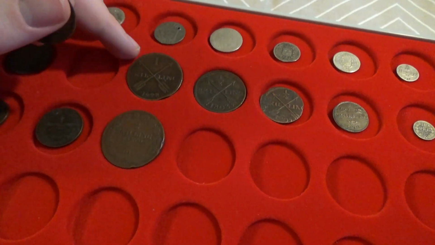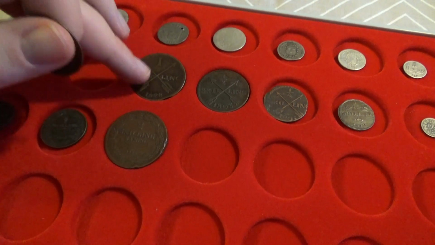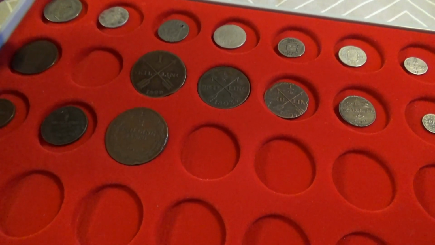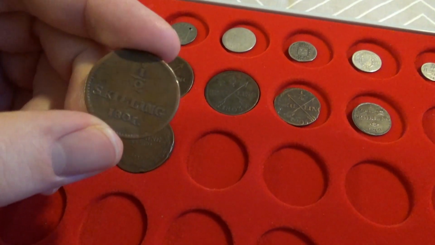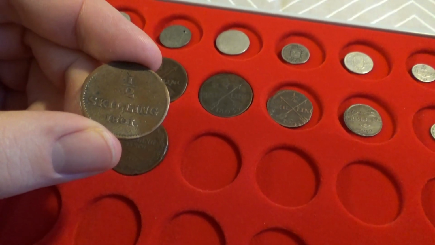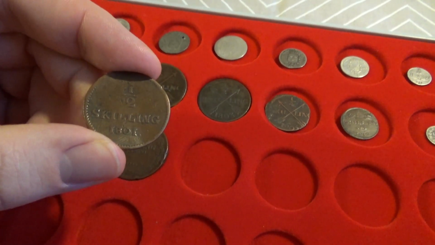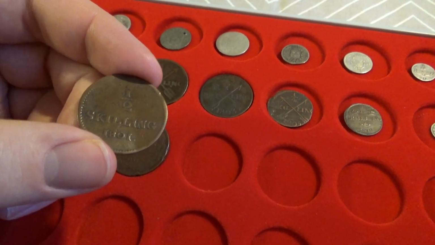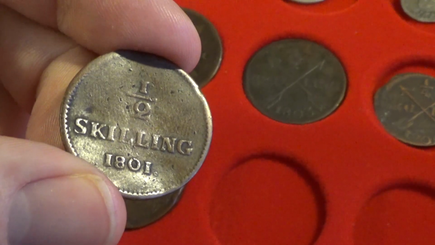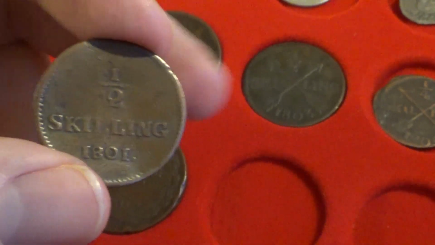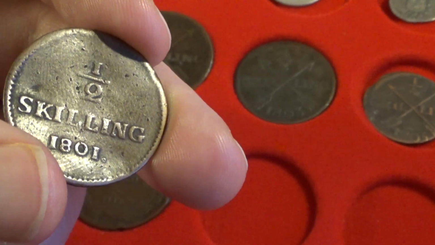But prior to the Riksbank, the Bank of the Realm, Swedish state bank, producing the shillings, the Riksgäld, who produced the banknote only currency, which was done to finance wars, of course, produced these temporary shilling coins from 1798 until 1801 or 2.